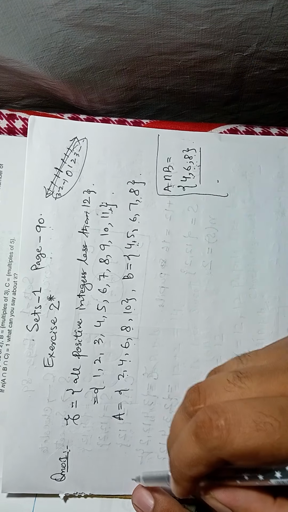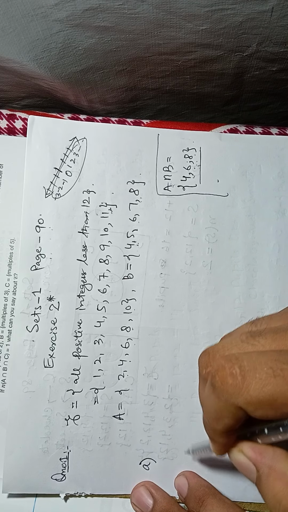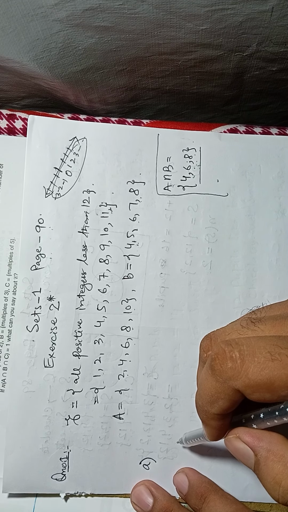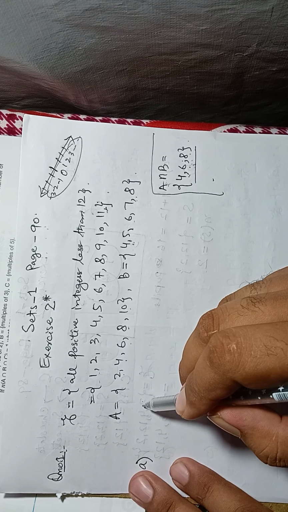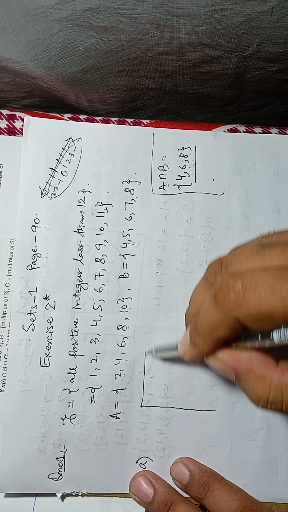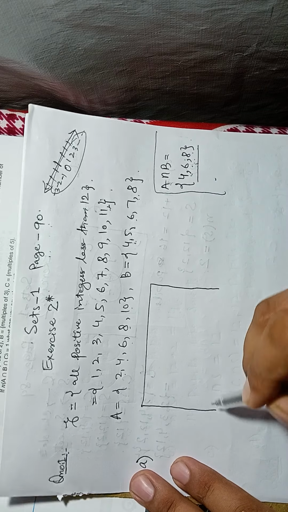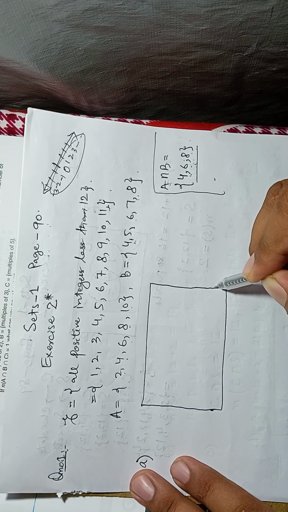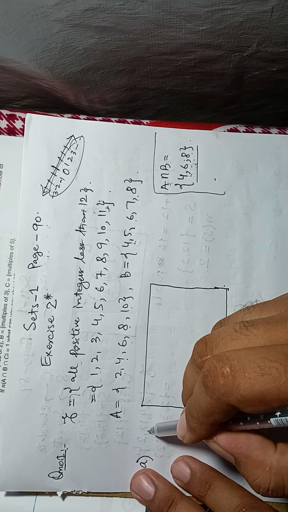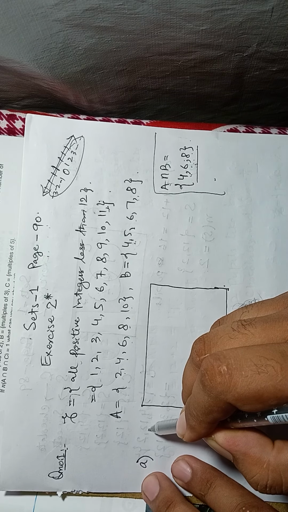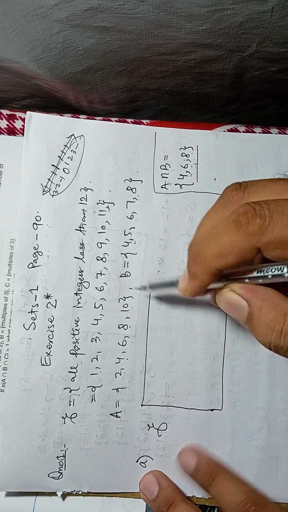Now see the first part of question 1. Show this information on a Venn diagram. So first what we will do, we will draw a rectangle. This rectangle represents our universal set. What is our universal set? That is all positive integers. So this is represented by this symbol.